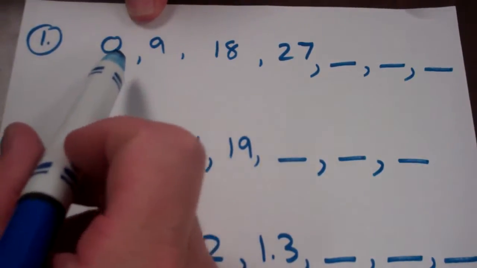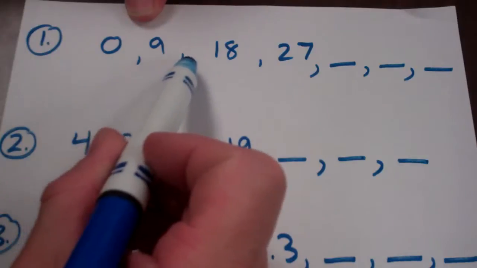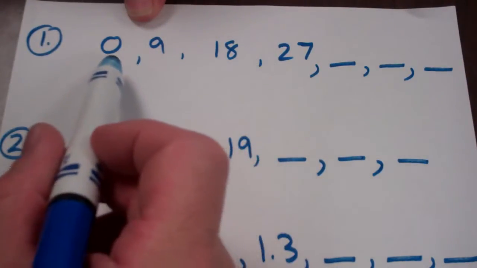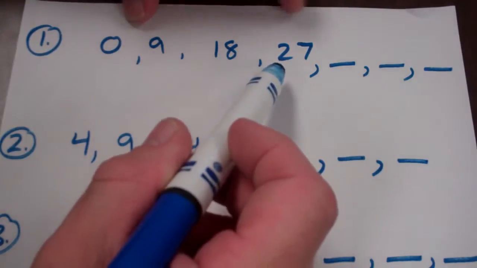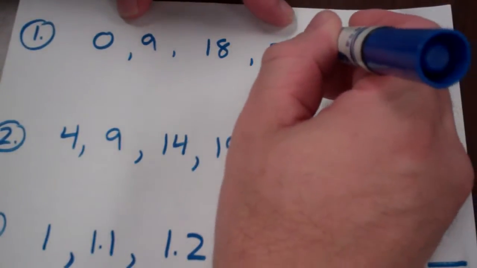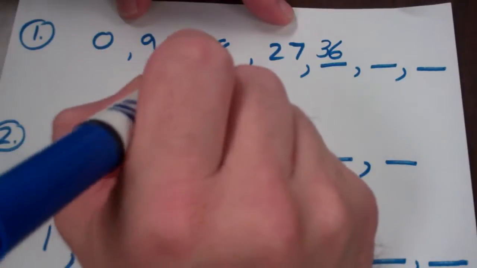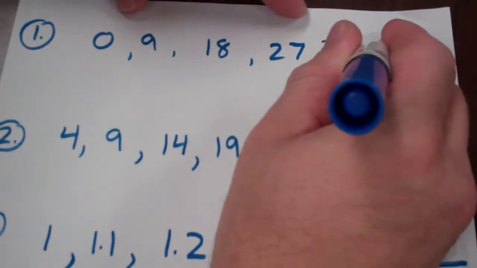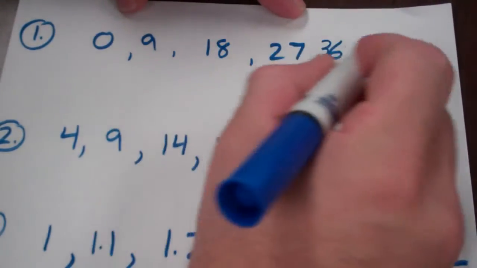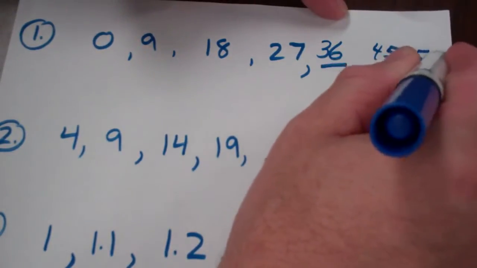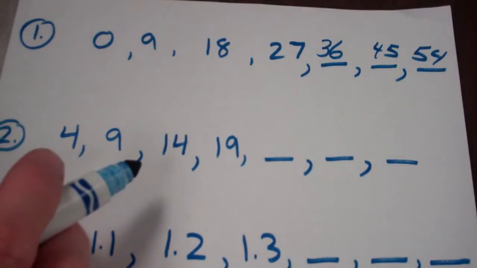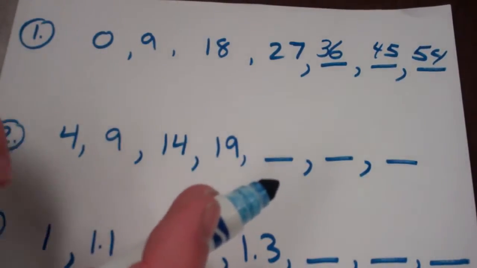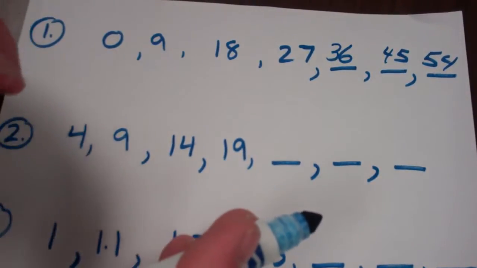So if I look at this, 0 to 9 to 18 to 27, it's pretty obvious I'm adding 9 each time, right? So you could just add 9 and continue getting 36, right? You could add 9 again, get 45. You could add 9 again, get 54. And you could continue this on forever, and that's fine. If you wanted to talk about what the rule was, it's add 9 to the previous term, right?